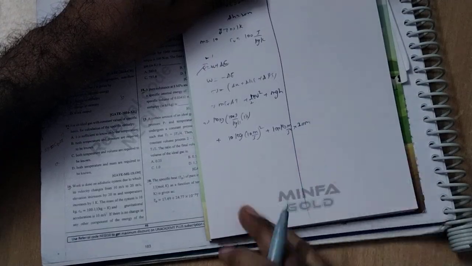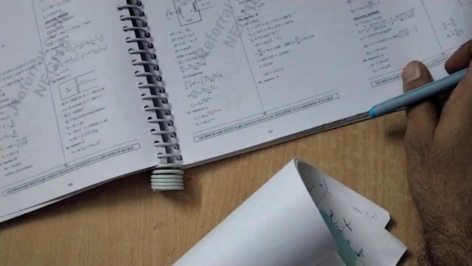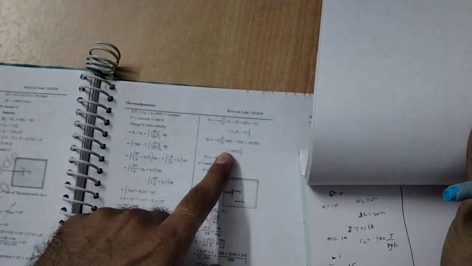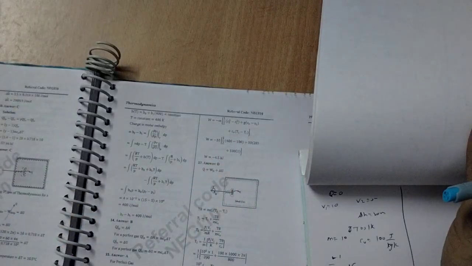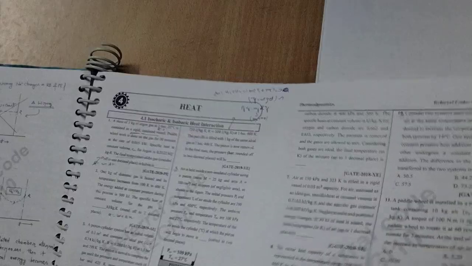Now put each and everything in and we'll directly get the answer. Simple question, I think you can understand. So question number 16, the answer is minus 4.5 kilojoule. That's it.